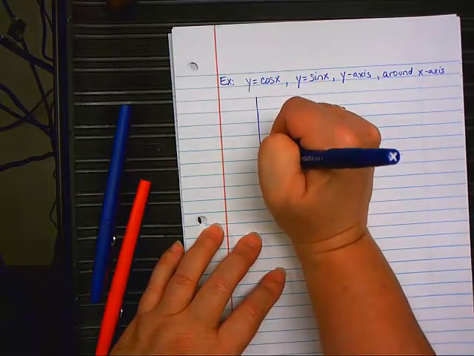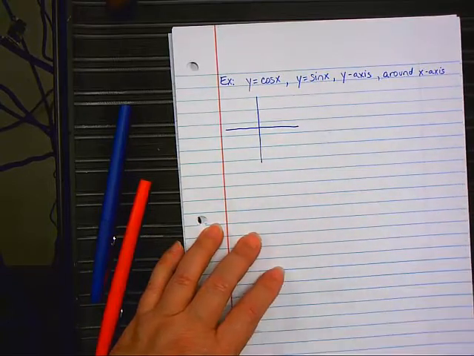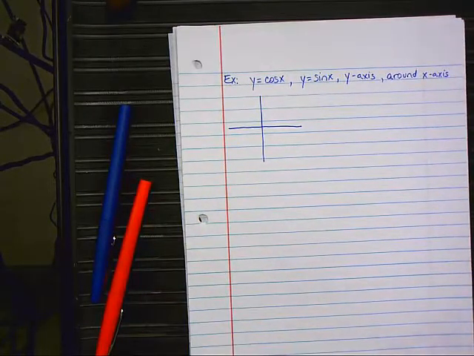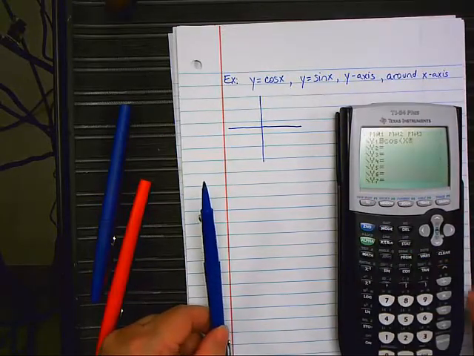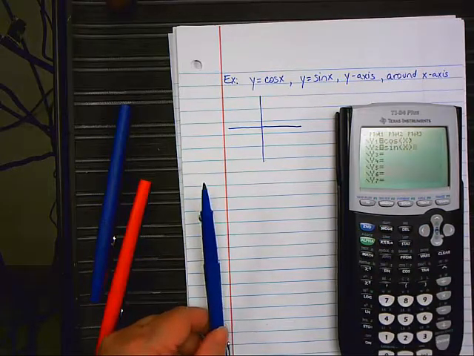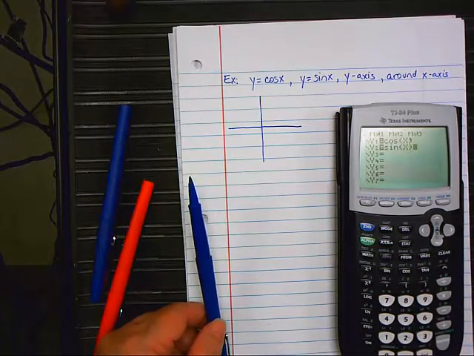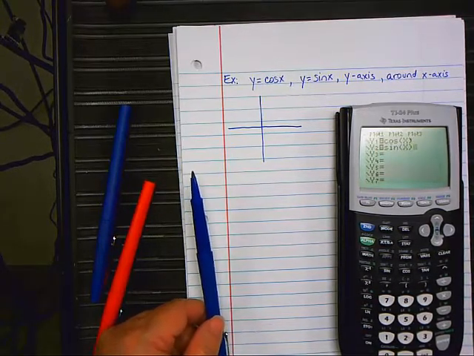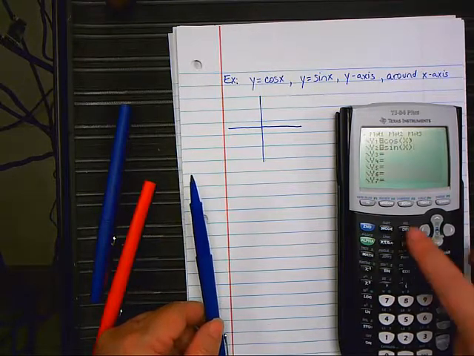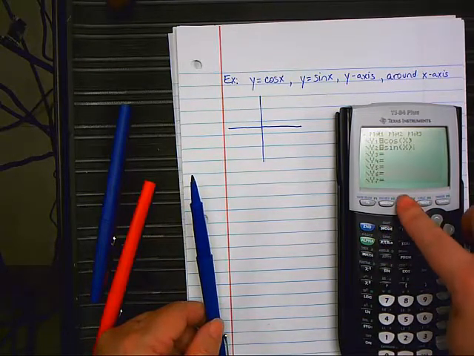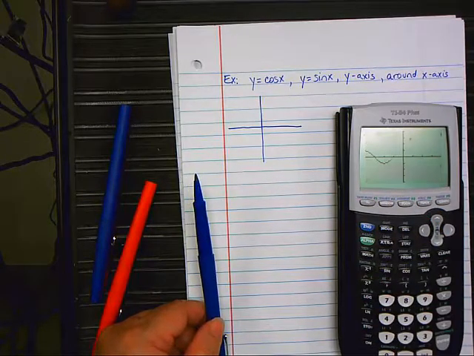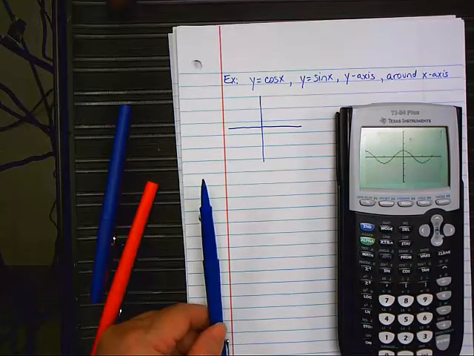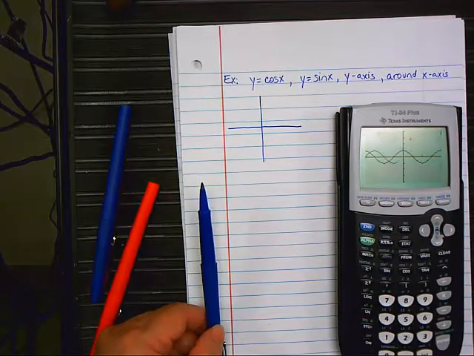So this one looks a little better if you draw it a little bit bigger. So I'm going to draw kind of a big graph this time. So cosine of x and sine of x. And the y-axis, which we can just look at. So let's just do a zoom 7. Because that's the trig window. Let's see what that does. Here comes cosine. High, mid, low, mid, high. Here comes sine. Mid, high, mid, low, mid.